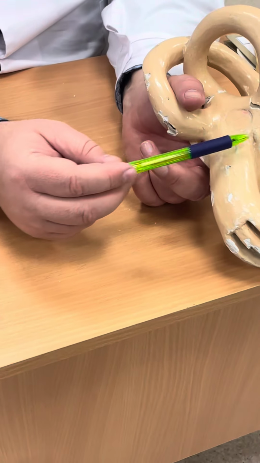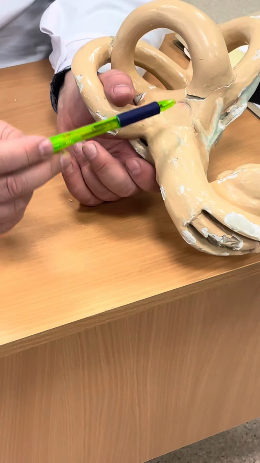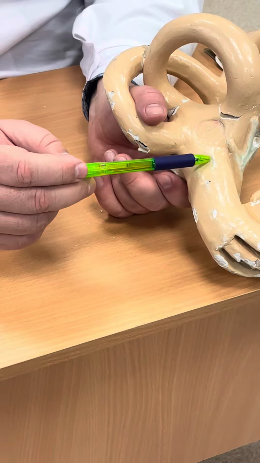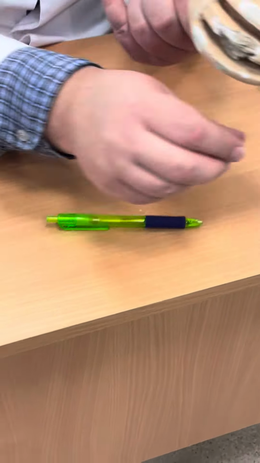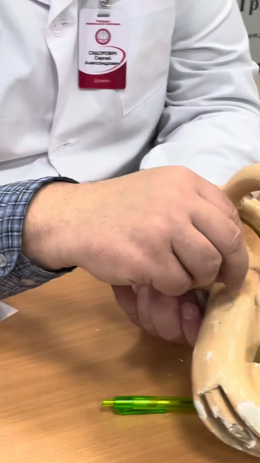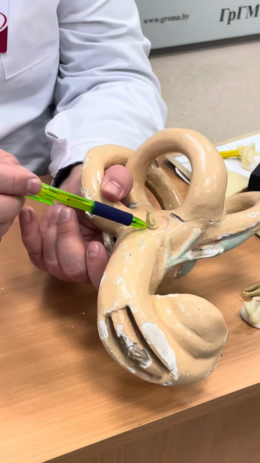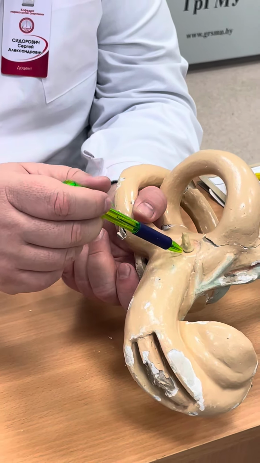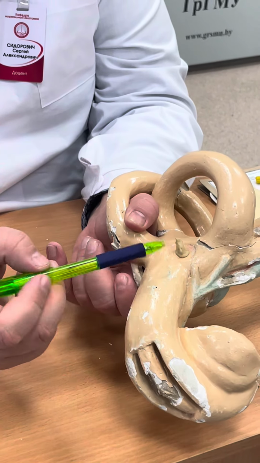We already said that it is vestibule, and in vestibule we have two windows: oval, fenestra vestibuli, and round, fenestra cochleae. And I already said that base of the stapes inserts into fenestra vestibuli or oval window and is fused with the help of connective tissue with walls of this window.